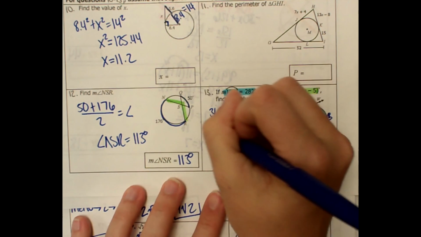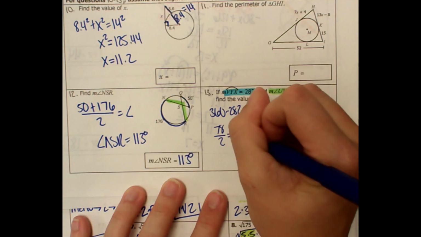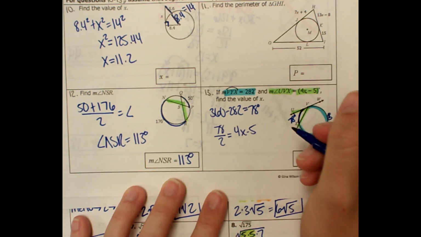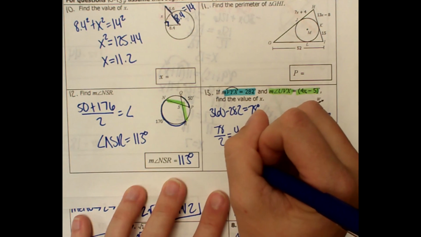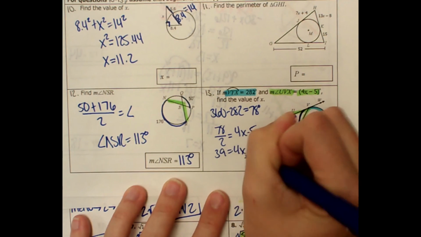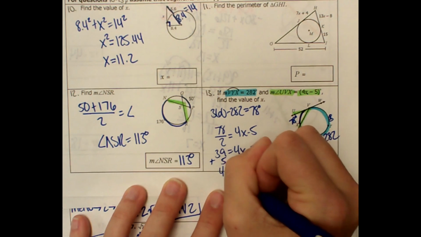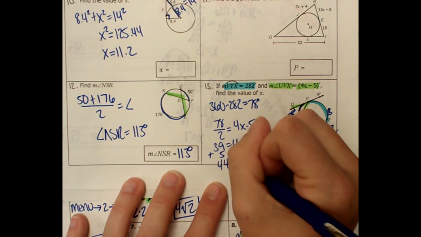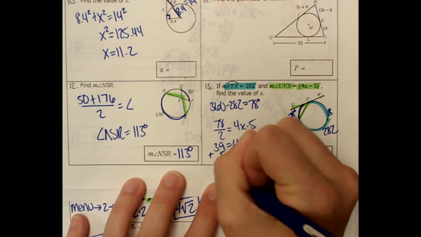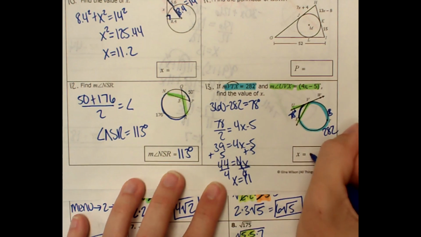So your angle would be 78 divided by 2 is equal to 4x minus 5. You work that out. 39 is equal to 4x minus 5. You add 5 to both sides. You get that 44 is equal to 4x, divided by 4, x equals 11.